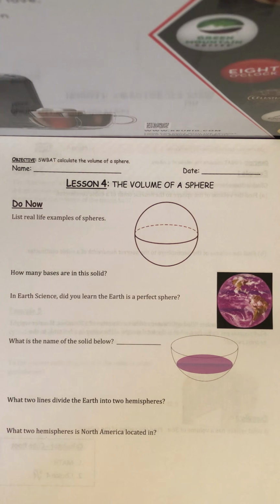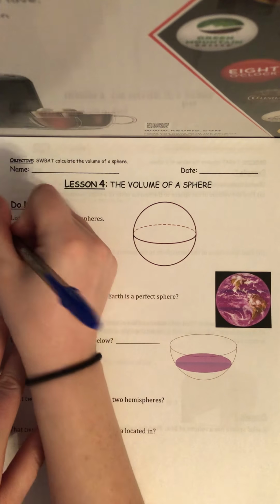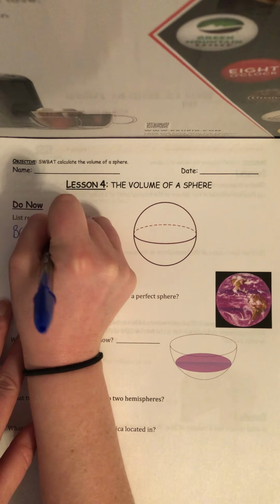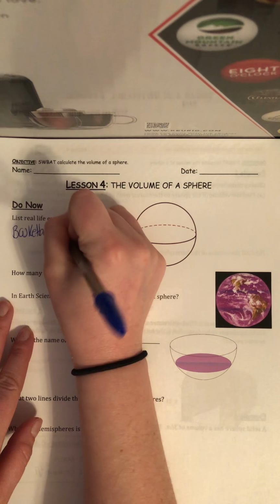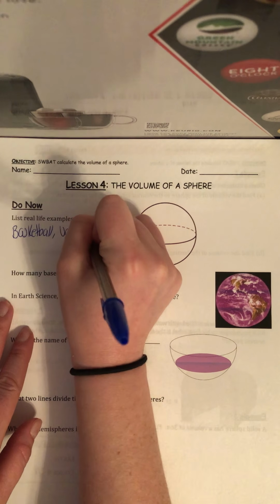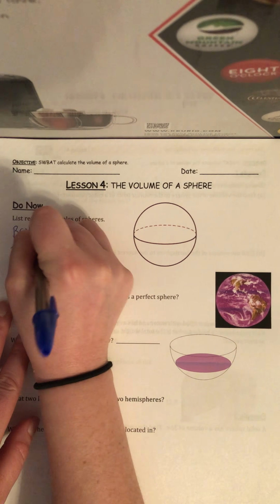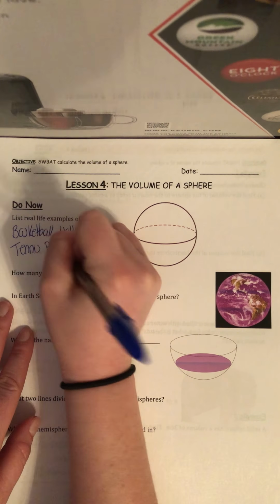Hi everyone, so today we're going to be talking about volume of a sphere. We're going to first start by listing some real life examples. For anyone who plays sports or just enjoys playing outside, we could start off with a basketball. I know I like to play basketball, maybe a volleyball, maybe a tennis ball. I know I have some tennis players.